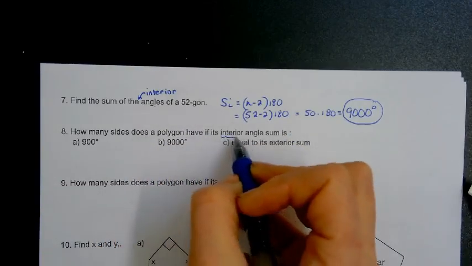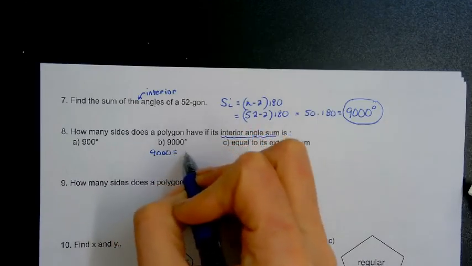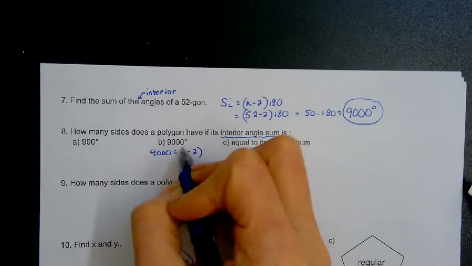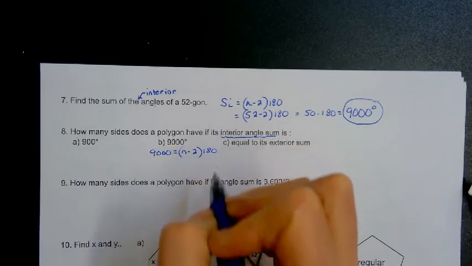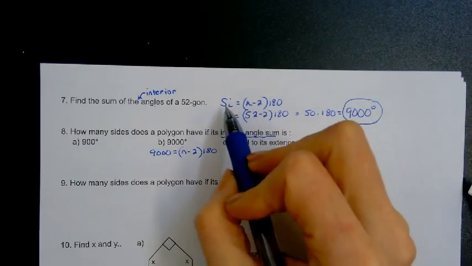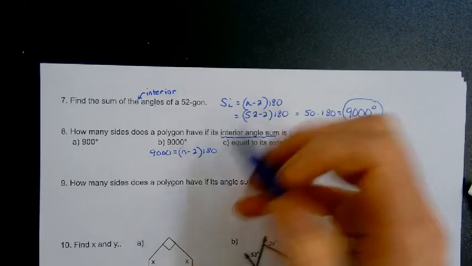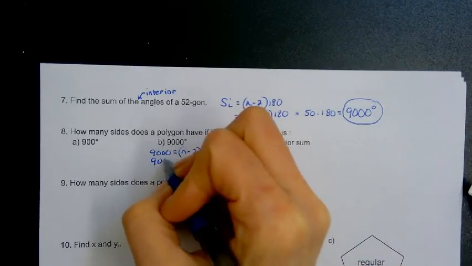So 9,000 equals (n minus 2) times 180. We're using the same formula we used up here, but here we were given the number of sides. Here we're given the sum, so we have to solve for the number of sides. We can distribute, or we can divide by 180.